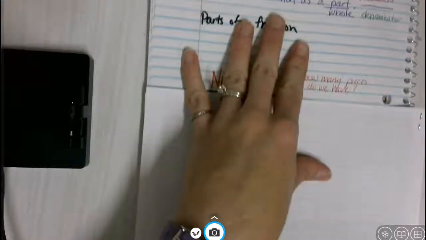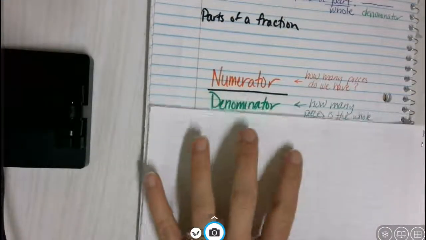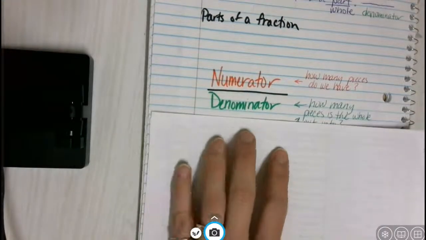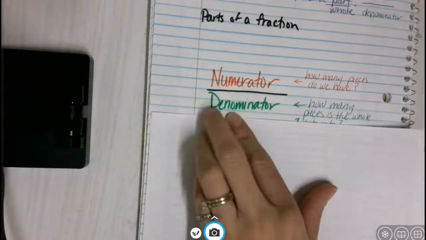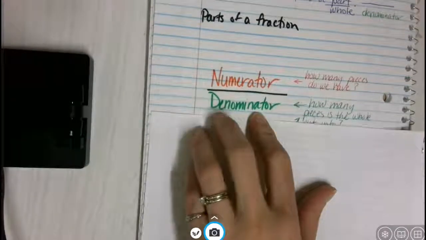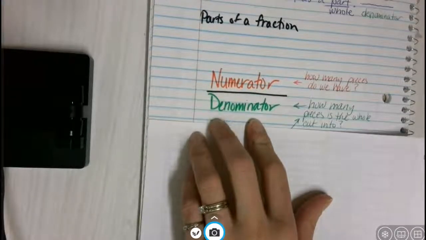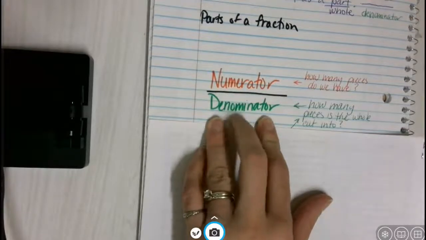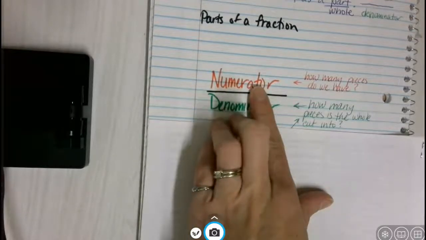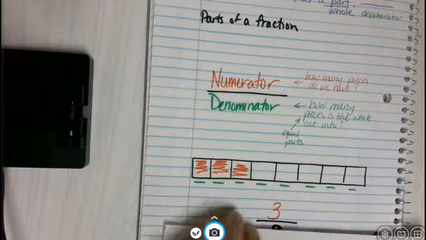Okay, so again, you'll see I'm going to keep my colors pretty consistent. So my numerator is going to be red, and that's how many pieces we actually have. Okay, our denominator, that bottom number, is how many pieces the whole is cut into. So we always want to start with what is the size of the pieces we're dealing with, and then how many of them do we have.